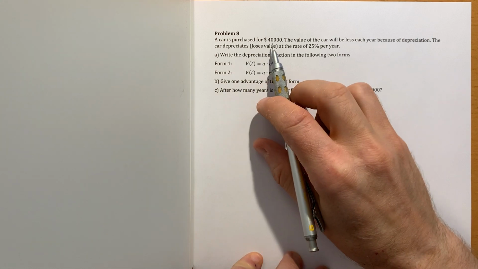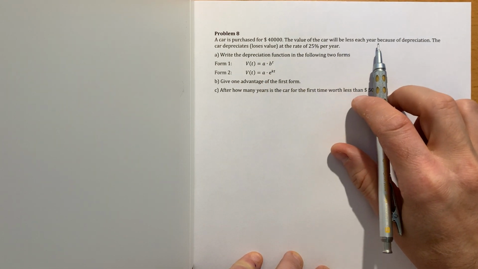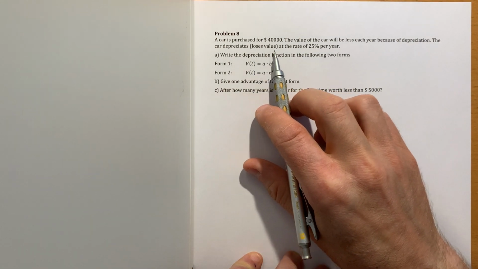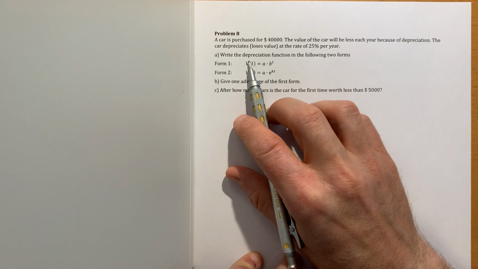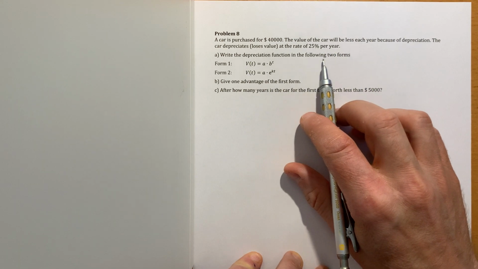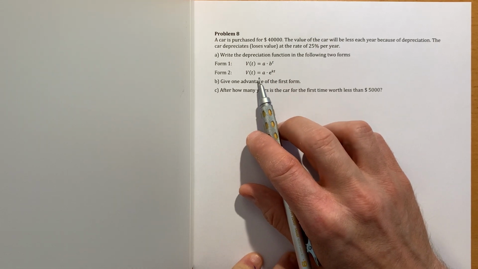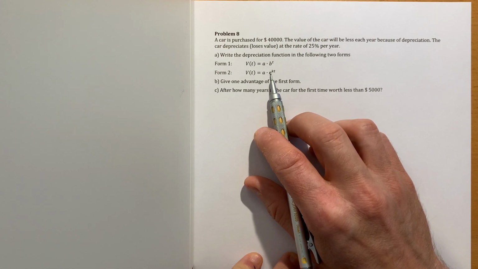A car is purchased for $40,000. The value of the car will be less each year because of depreciation. The car depreciates, loses value at a rate of 25% per year. Write the depreciation function in the following two forms: as a normal exponential function, and as an exponential function with a base e.